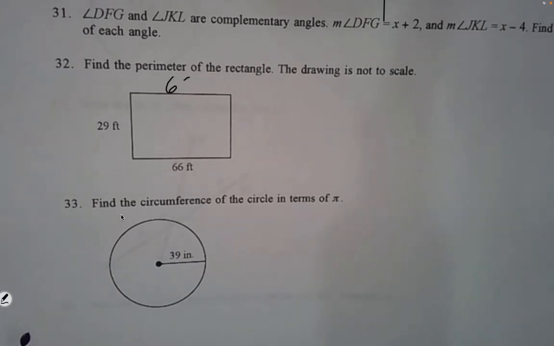So if you need to write the other 2 sides, can somebody add all that up for me? 130 plus 190. It's 190 feet. Again, you just add up on your calculator. 1, 2, 3, 4 sides. Okay? Are we good with that one?